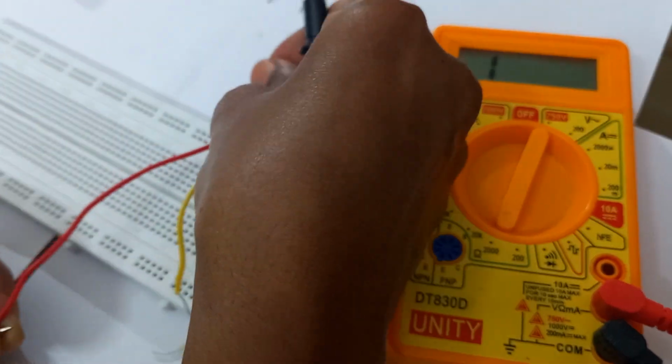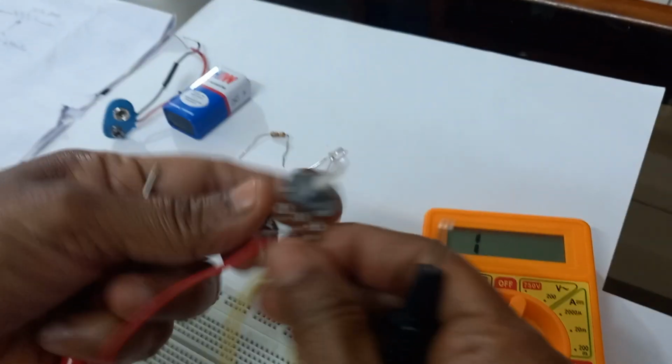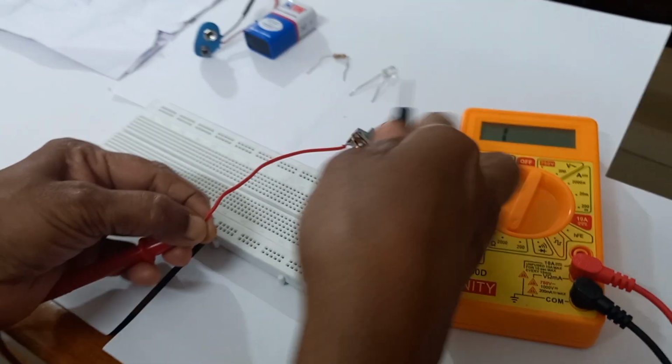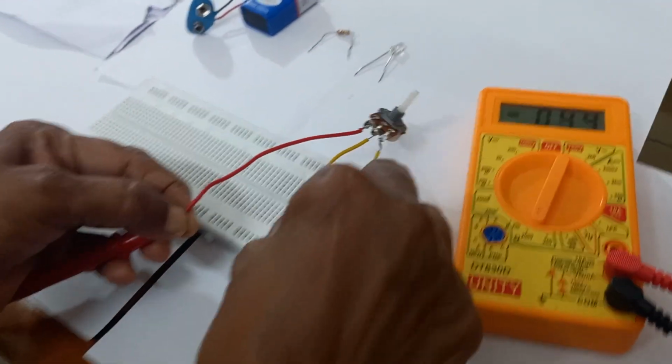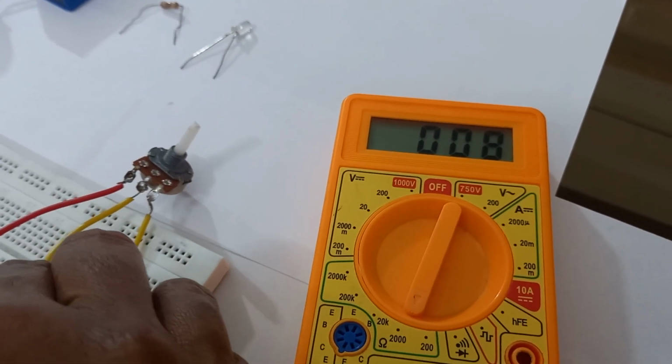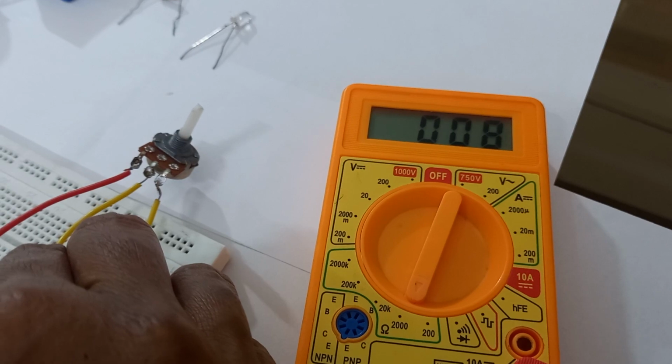See here, now I have kept my wiper at the minimum position. So I'll check the reading between the extreme end, the first terminal, and the center point. How much reading is it showing? It is showing 8 ohms. It is showing the minimum value because I have not moved the wiper.